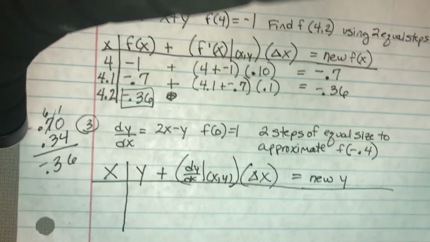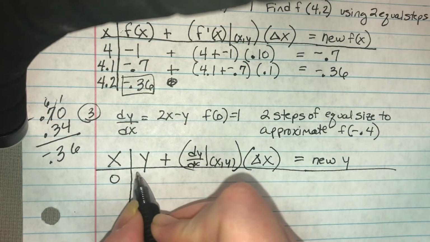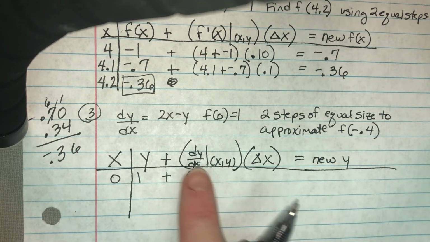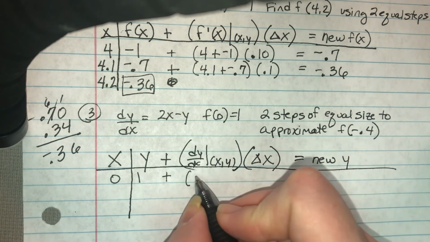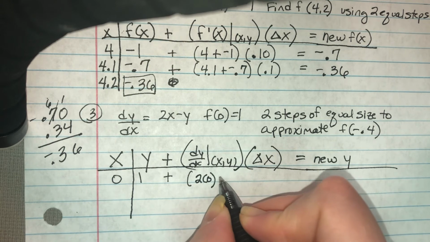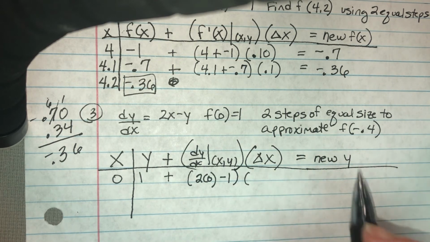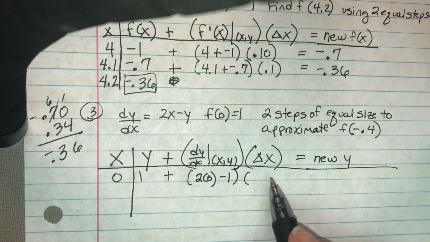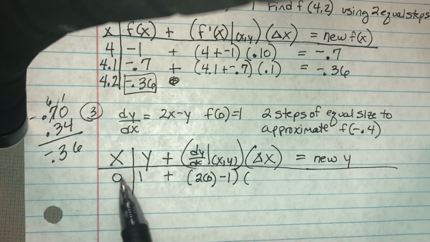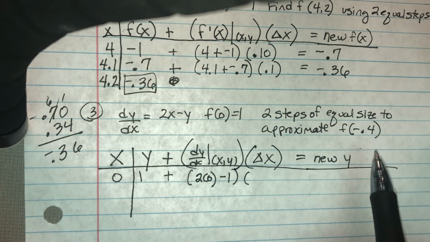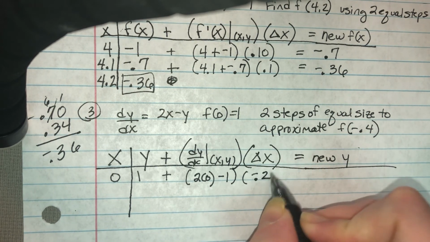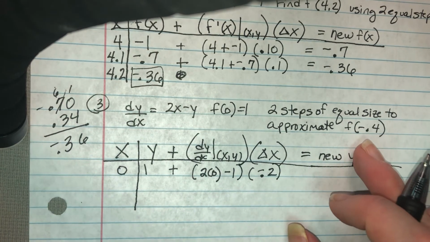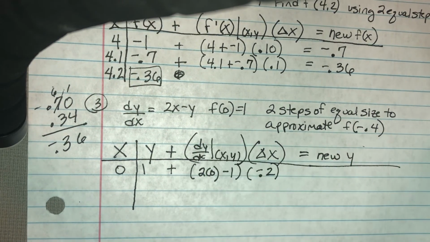All right, so I'm going to start with this point 0, 1, and I'm going to add to it whatever I get when I plug 0 and 1 in to my dy dx. So 2 times 0 minus 1, and I'm going to multiply it by delta x. What is my change in x? I'm starting at an x of 0, and I'm going to an x of -0.4, and I want to take 2 jumps to get me there. So that's going to be -0.2. Your delta x can be negative if your desired x value is smaller than your starting x value.